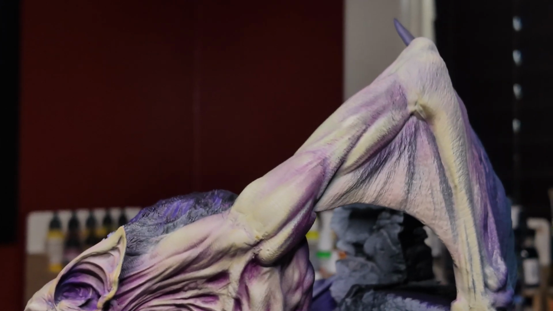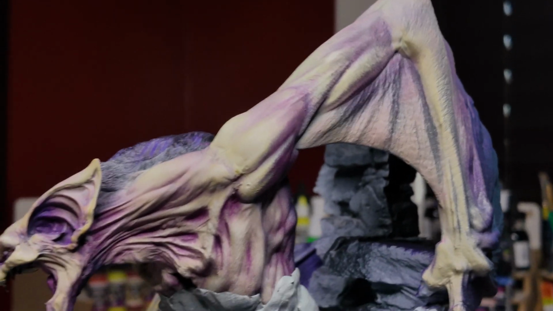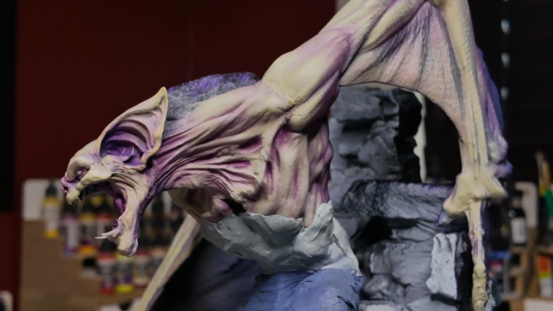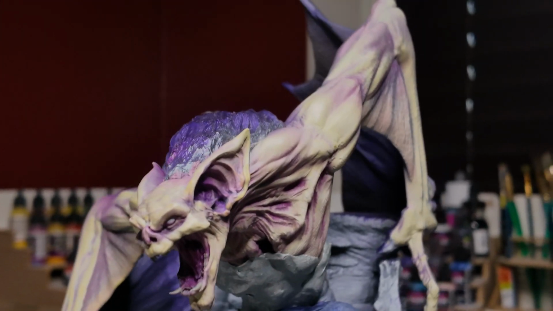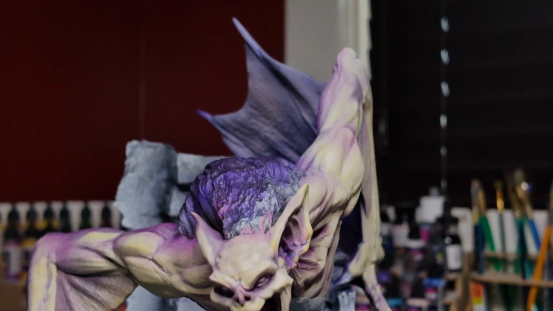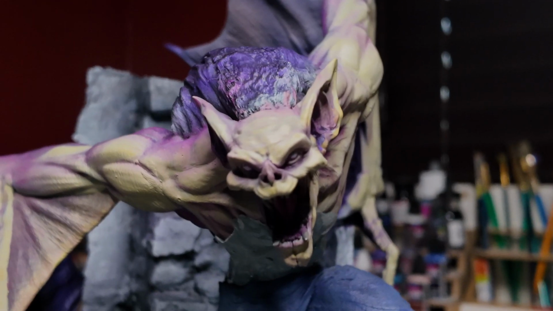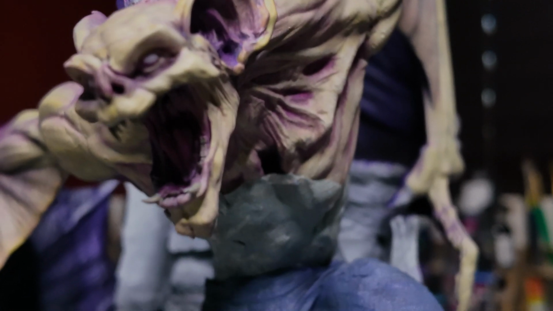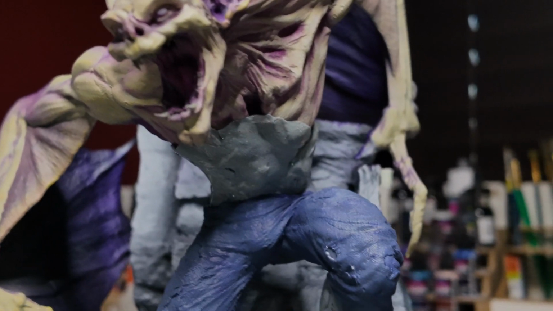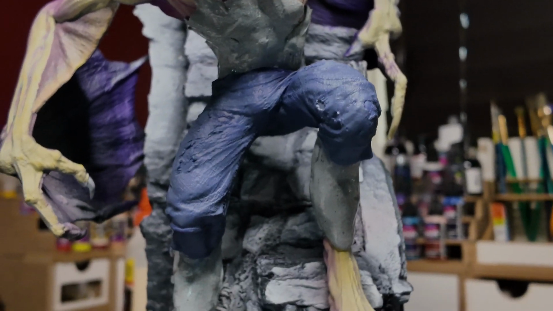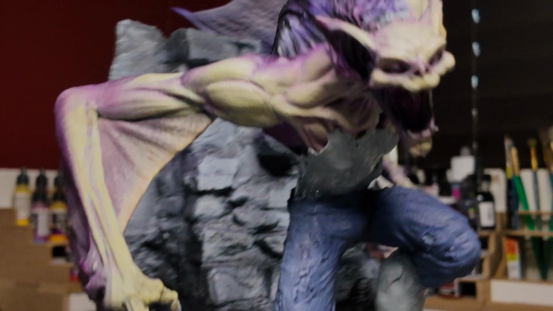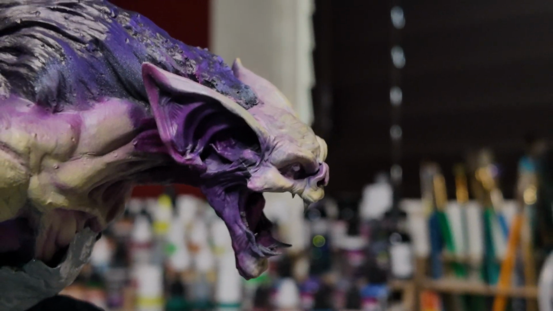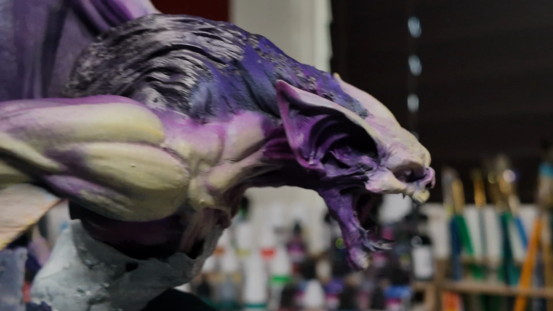I have my roadmap of my highlighting and my shadowing, where all that is falling on the model, and I just follow along with that. And it just makes life a lot easier in terms of how I'm painting it. You can see here some of the face detail. I'm working on the pants right now, which is why all this is masked off. And then the shadow side of the model, how that's all coming together.